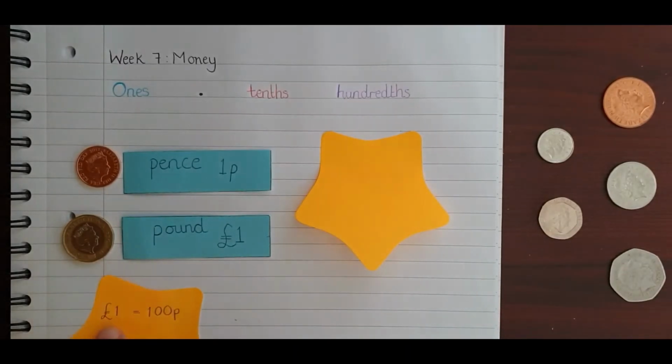In order to turn pounds into pence, so from 1 to 100, we would need to multiply by 100. So 1 multiplied by 100 makes 100 pence. And if we were to go the other way around, if you were trying to turn pence into pounds, you would need to do the inverse, which means the opposite operation. So if we're multiplying this way, we're going to be dividing the opposite way. So divide by 100. And depending on the amounts, this may give us a decimal.